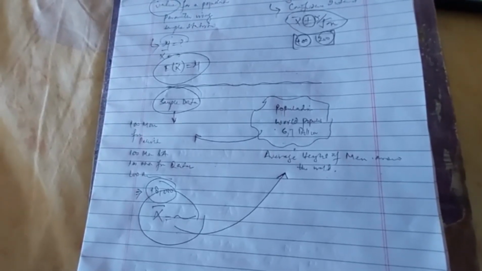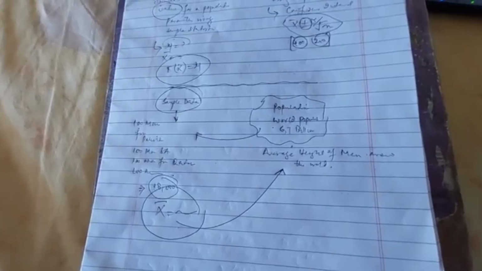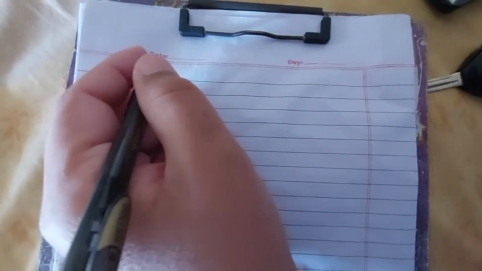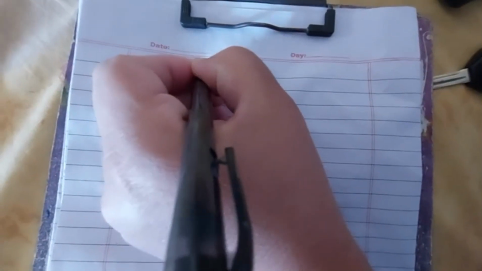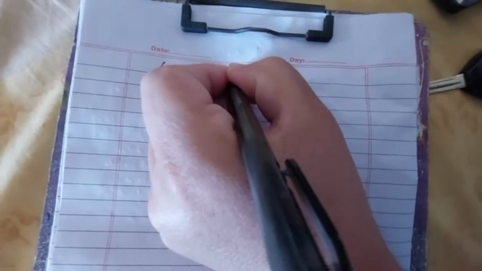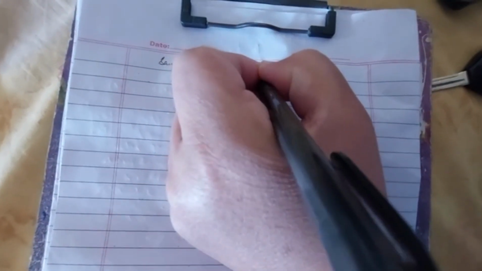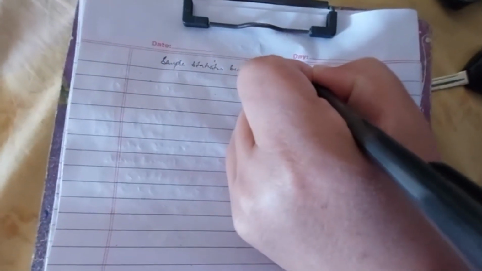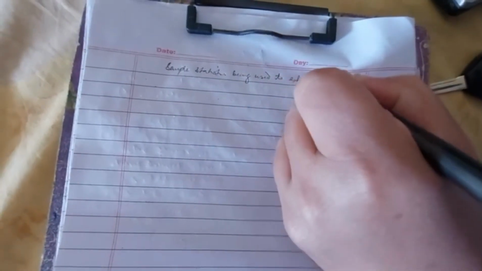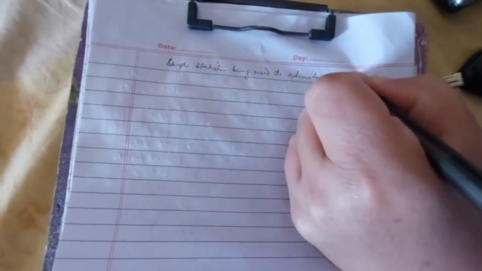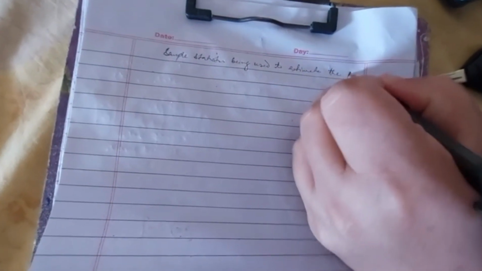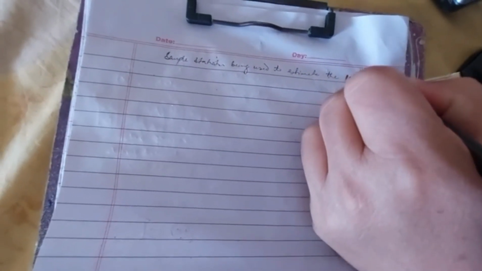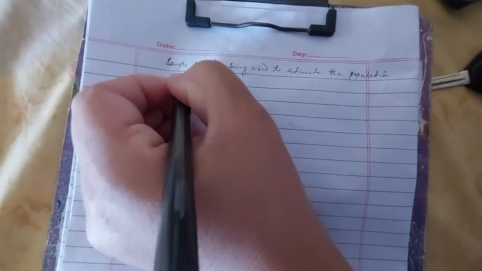In point estimation, sample statistics are used to estimate the population parameters.